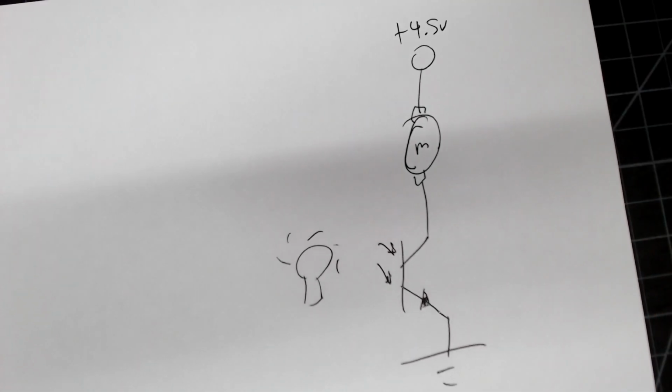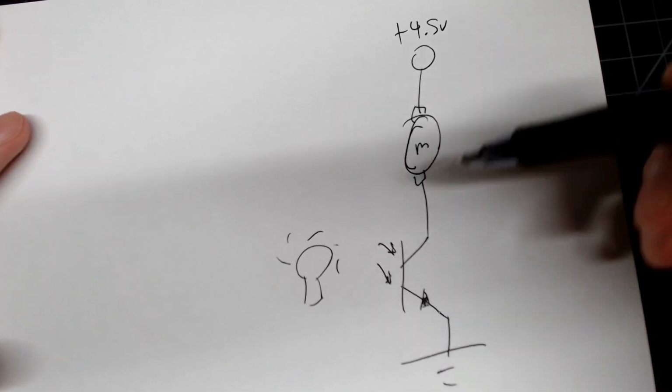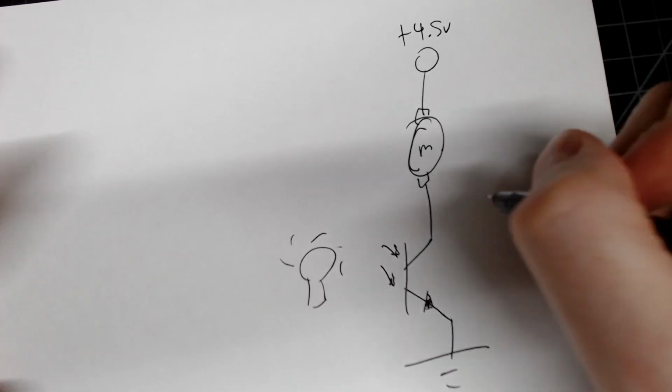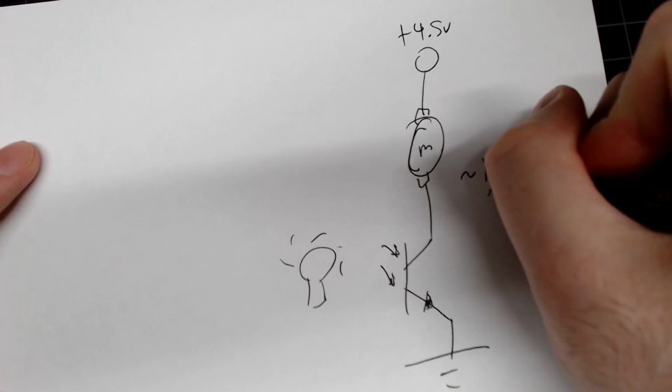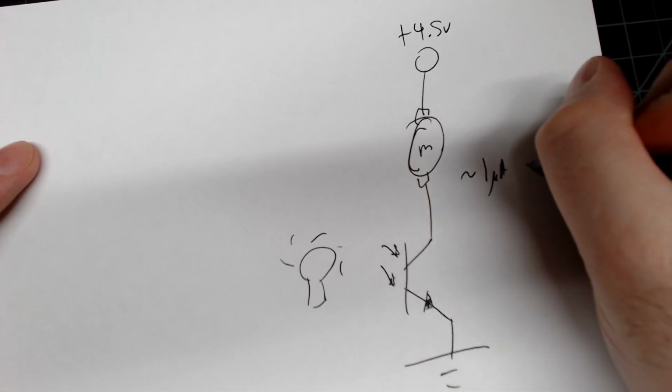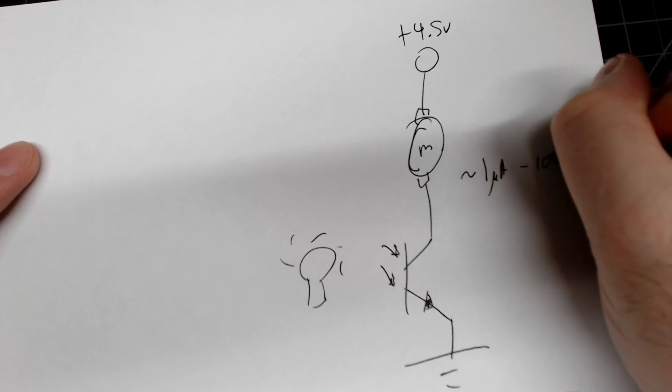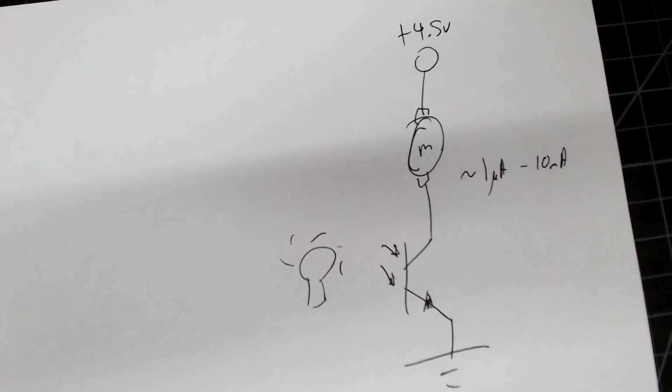Why can't we do this? The problem is with how much current this thing can actually deal with. And the answer is typically somewhere between a microamp and about 10 milliamps.